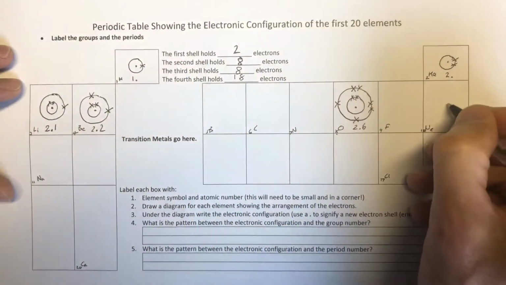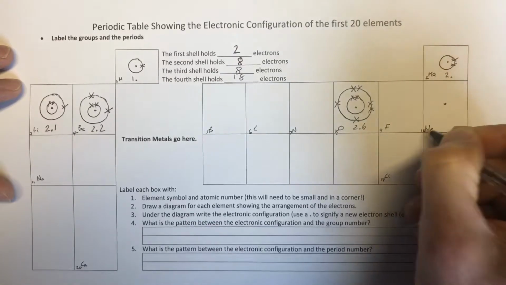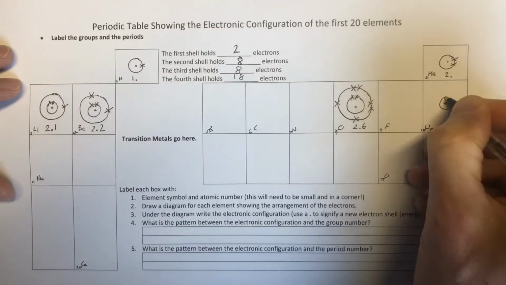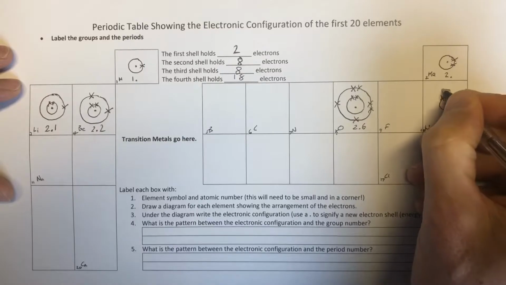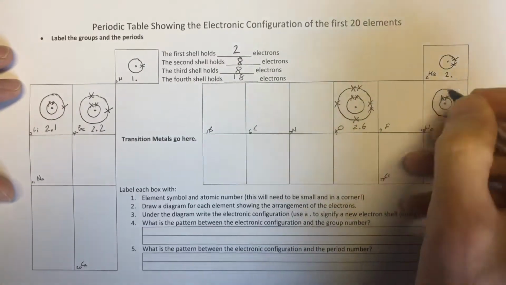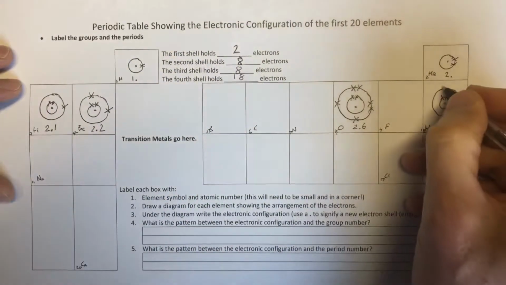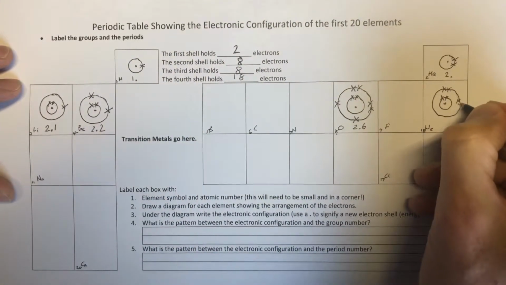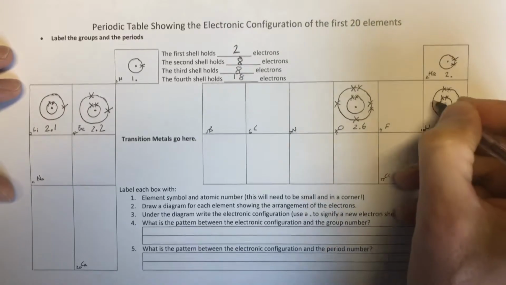Let's do neon now to finish this period. It's got an atomic number of 10, so 2 on the first shell, and this time 10 in total, so 8 on the second shell, and that will fill this shell. 1, 2, 3, 4, 5, 6, 7, 8.